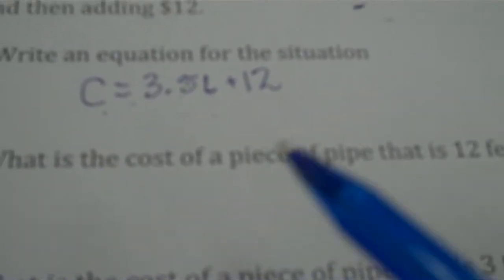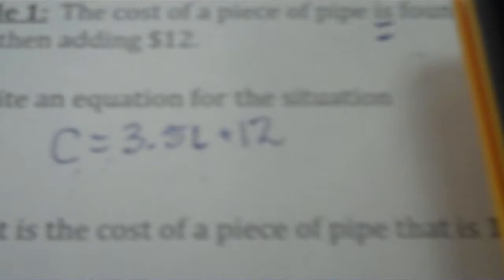Number 2 says, what is the cost of a piece of pipe that is 12 feet? So all you're going to do is get your calculator. You're going to rewrite all of this, but instead of putting L, you're going to put a parenthesis, and then the length is 12 feet. So you put 3.5, and then instead of L, parenthesis, the length for that problem is 12 feet. Close it. And then here it says plus 12. So plus 12. This is something we've done before. You're just replacing. And then you hit enter, and the answer is $54.